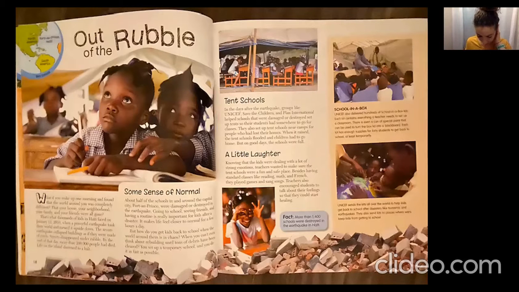Let's look at another way they fixed it. School in a box. This thing over here, it's a little bit different. You see it has a different color. There's some pictures. We call that a sidebar. It kind of gives us more information. It's usually pretty interesting. School in a box. Ever thought of a school being in a box?